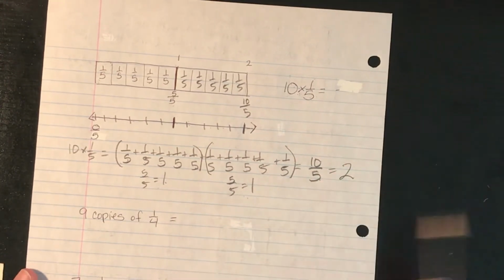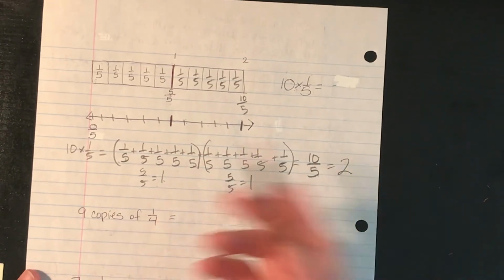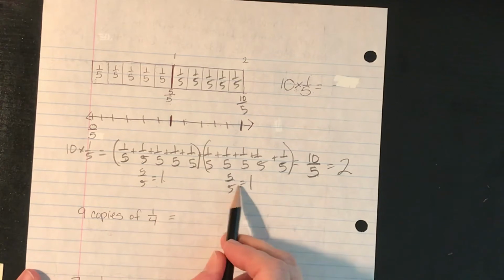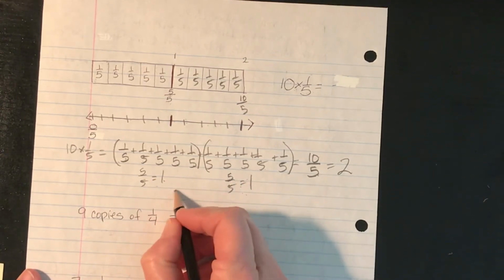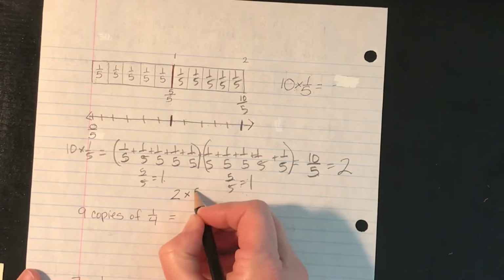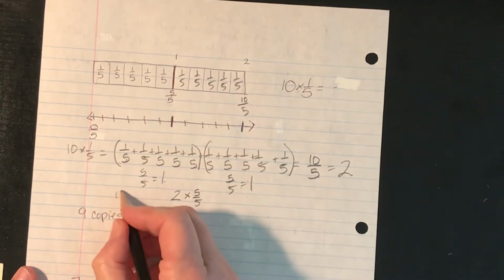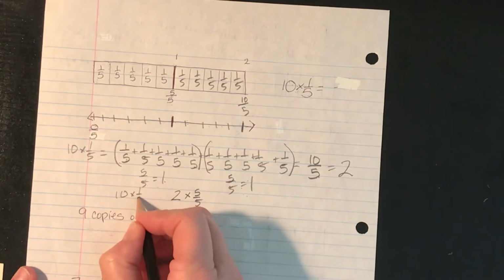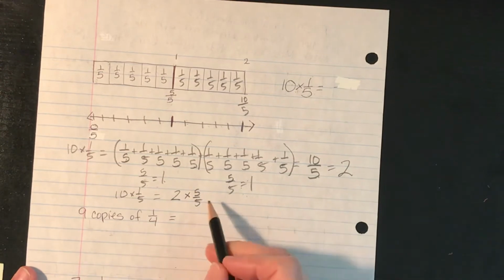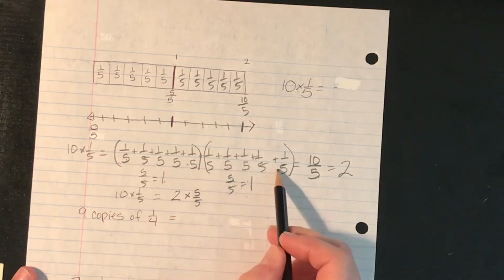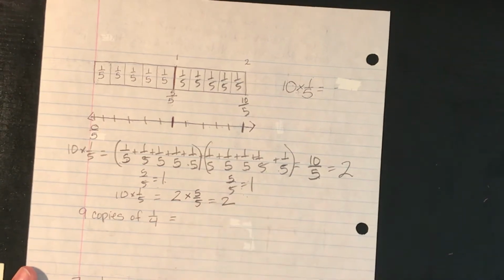So when I'm thinking about that algebra concept that they wanted me to consider, I really have 2 groups of 5 fifths. 2 times 5 fifths. So what I'm saying is that 10 times 1/5 is really the same as 2 times 5 fifths. We were just regrouping our units together so that I could see my answer would be 2.